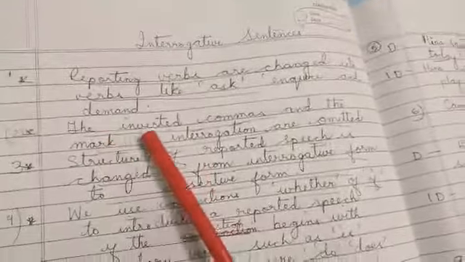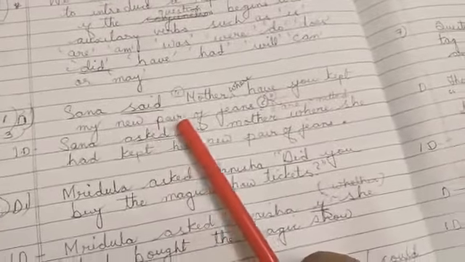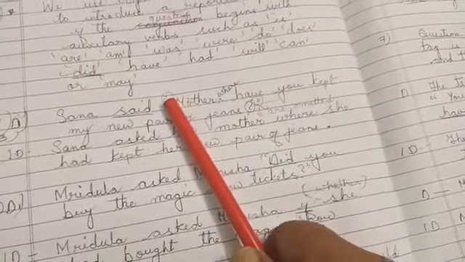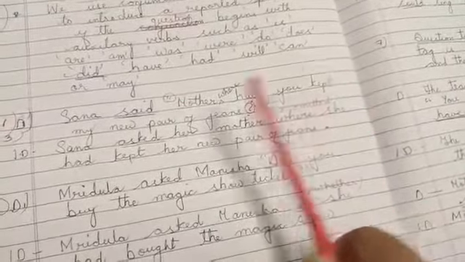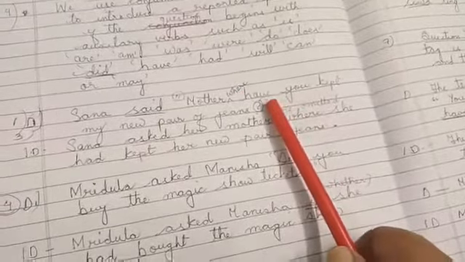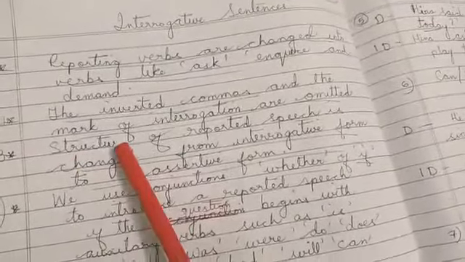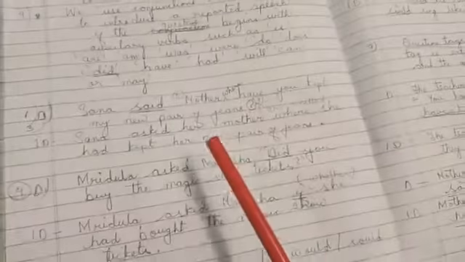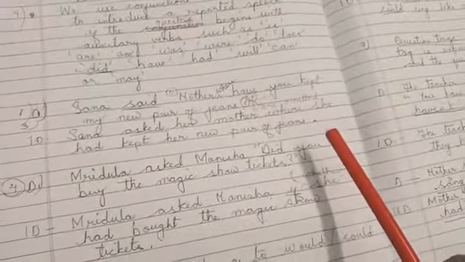Rule number 2: the inverted commas and the mark of interrogation are omitted. So here, when I said Sana said, "Mother," it begins with an inverted comma because this is the quote. What Sana said, "Mother, where have you kept my new pair of jeans?" and close inverted comma. We remove this. So that is removed. And rule number 3 is the mark of interrogation also. And the question mark is also not here. It's a full stop.